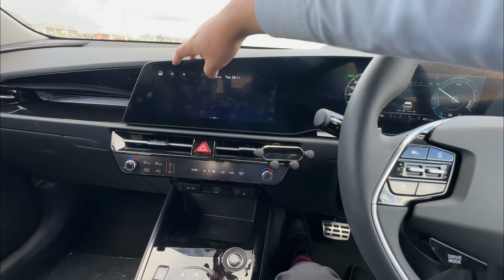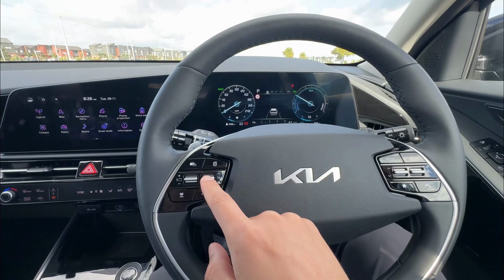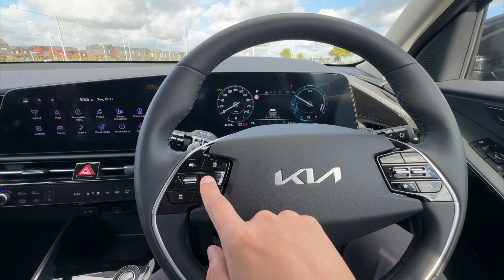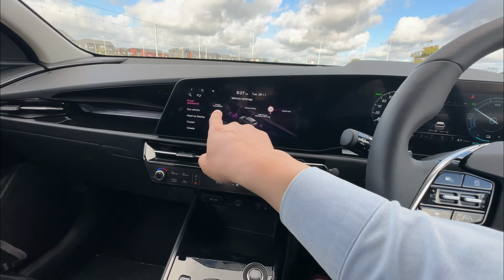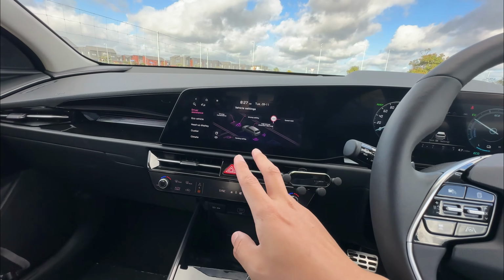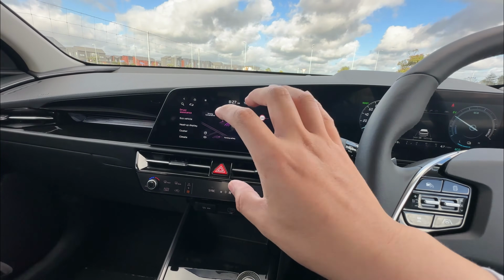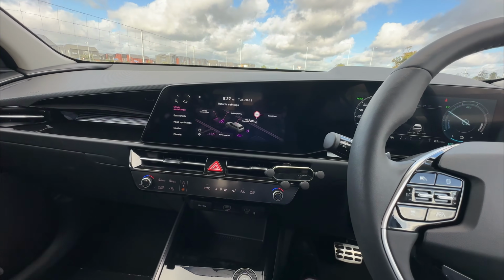Let's go back to home screen from here. I'm going to hold OK, this arrow button over here. There we go. That jumps directly to the driving assistance screen. So that's two ways to change the settings on this particular display.